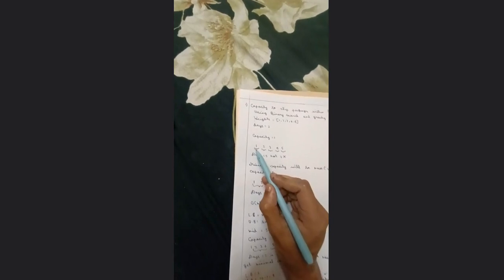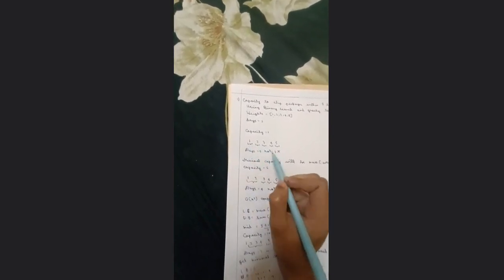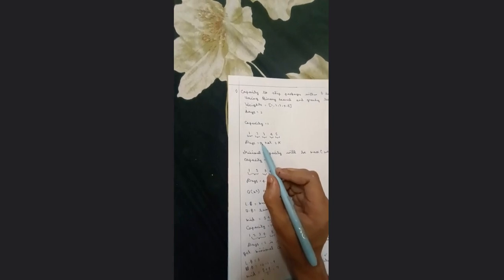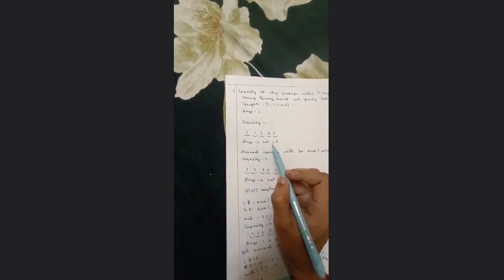So let's take for example capacity equal to 1. We have to load only one chunk into the ship, which will take us 5 days and not 2. So this is not an optimal solution, because it will take 5 days, not 2 days, to load the weights into the ship. I found that the lower bound we should take must be the max of weights, which here is 5.